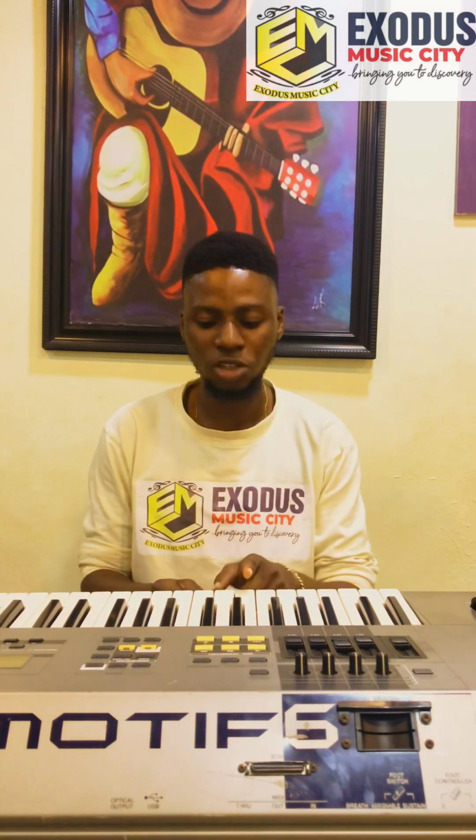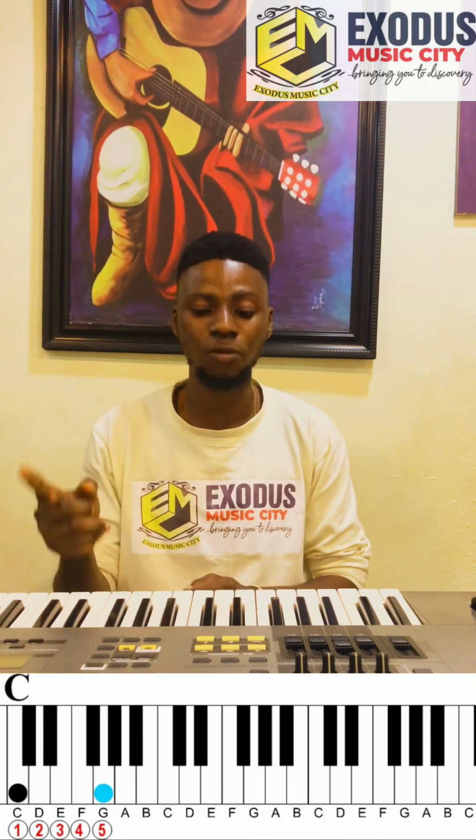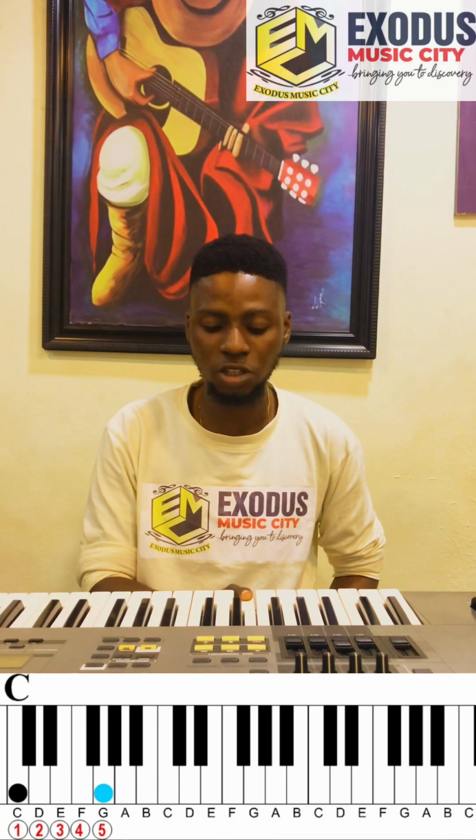The interval from C to G. Now, what is the interval from C to G? You start counting from the first note, which is C. So C, D, E, F, G. C is first, D second, E third, F fourth, and G fifth. So interval is counted in position from the first note.